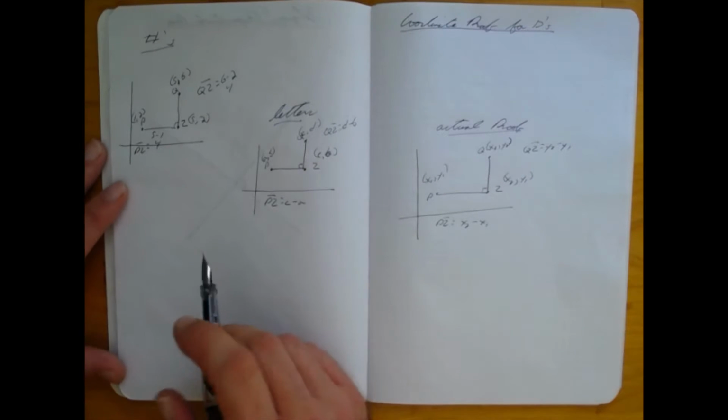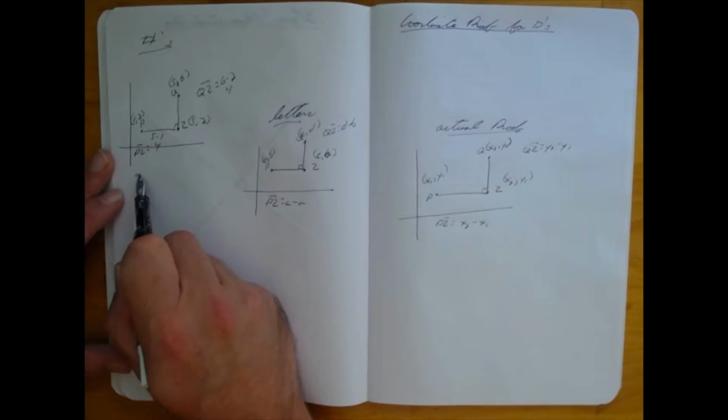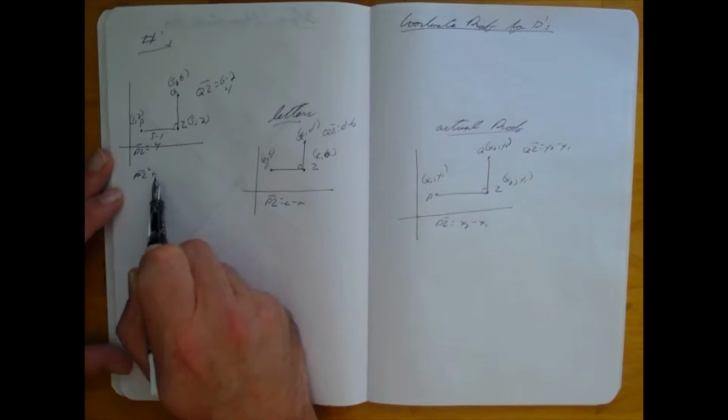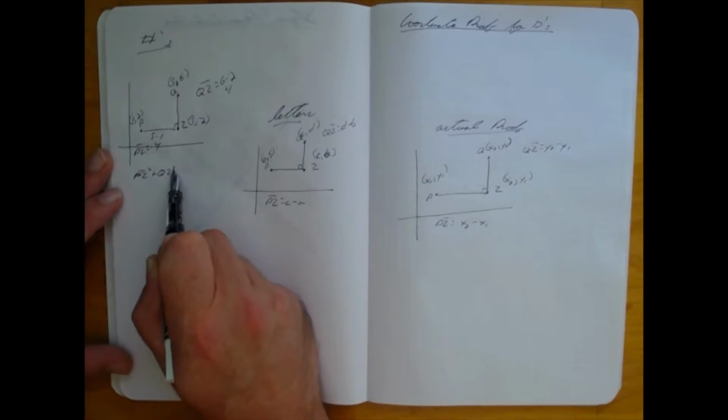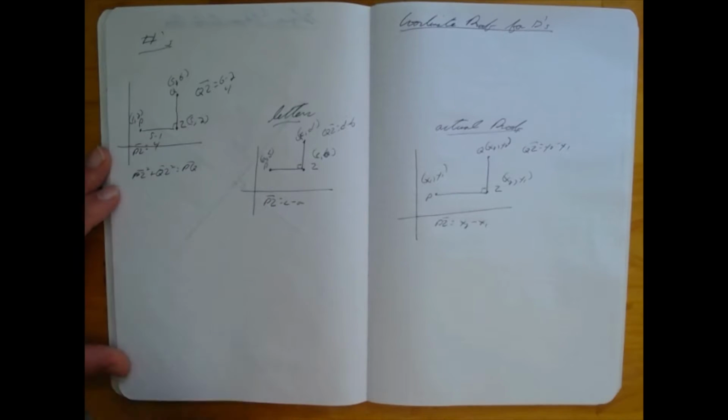Now again, knowing that the Pythagorean theorem says that a squared plus b squared equals c squared, we're going to say that PZ squared plus QZ squared is equal to PQ squared.